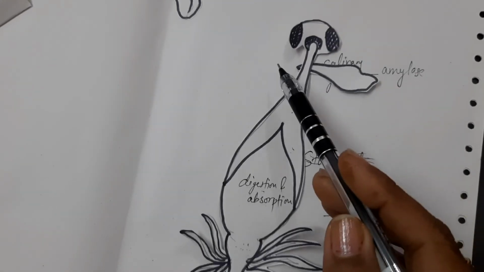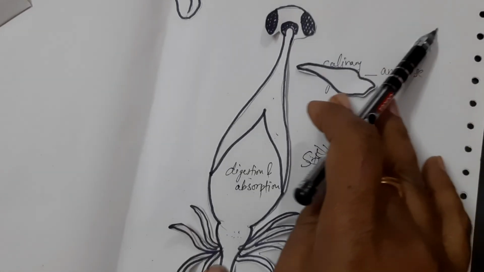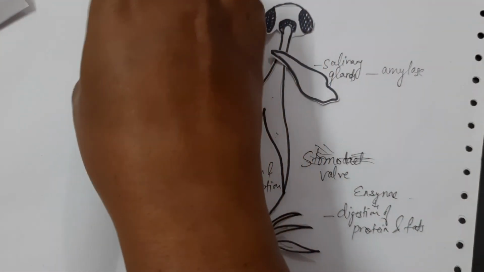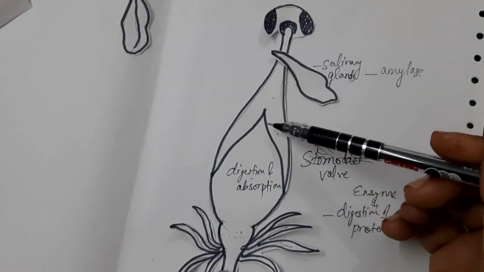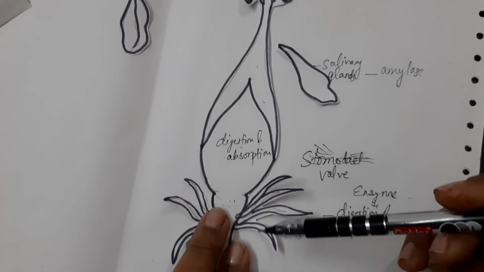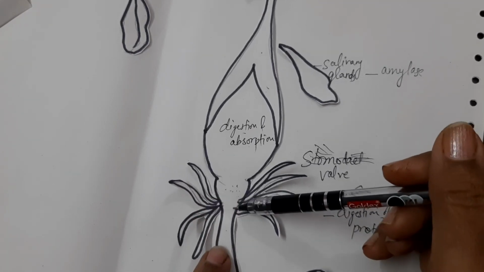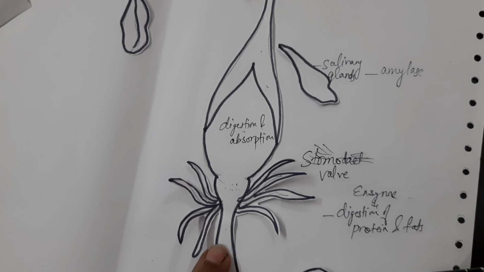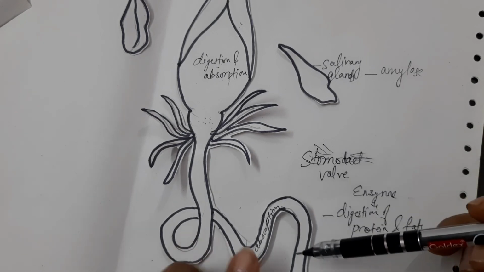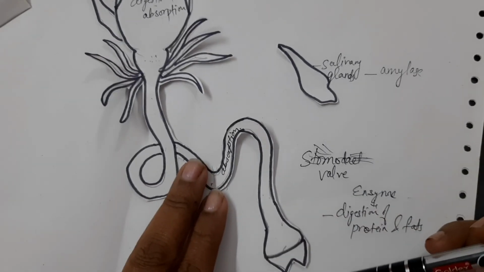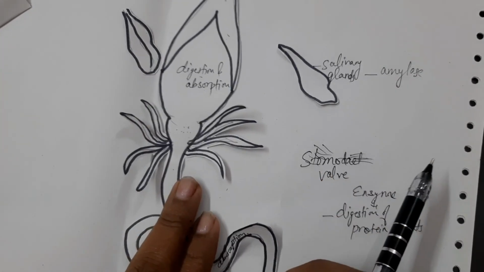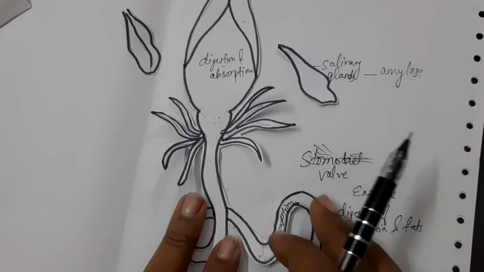Once again, the food is mixed with saliva in the pre-oral cavity. Then the food enters into the esophagus, then pharynx, then to the crop, where digestion and absorption take place. The hepatic caeca produce an enzyme which helps in digestion of fats and protein. In the hindgut section, only absorption takes place and the waste material is released out. So this was all about the digestive system of cockroach. Thank you all for watching the video.